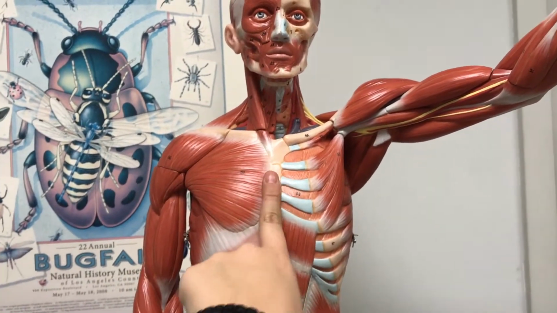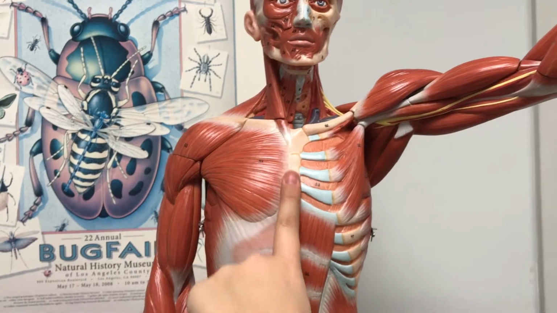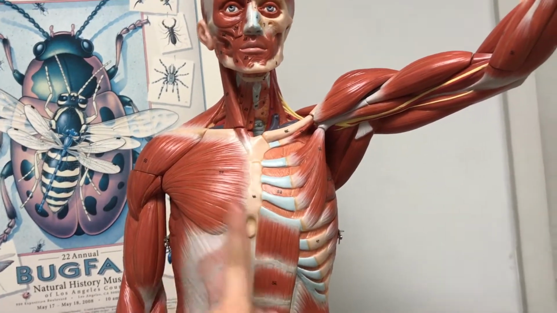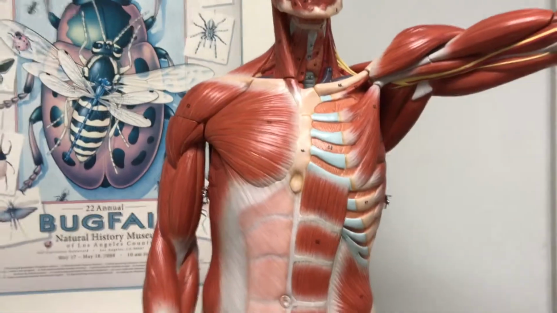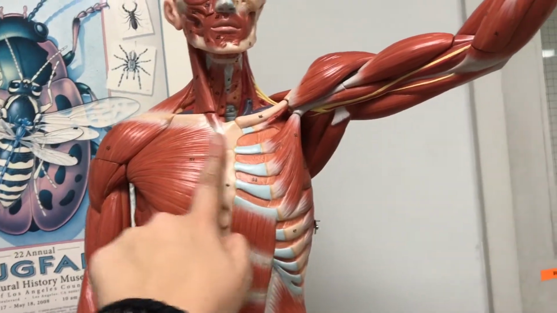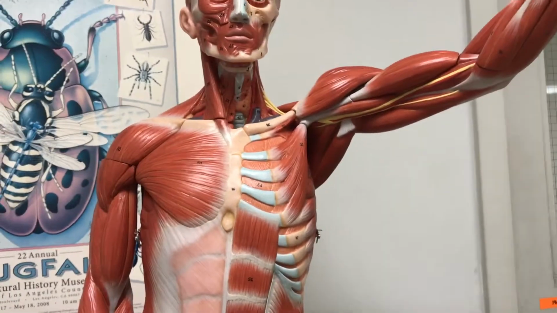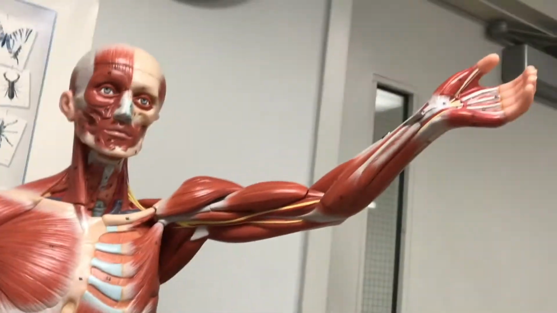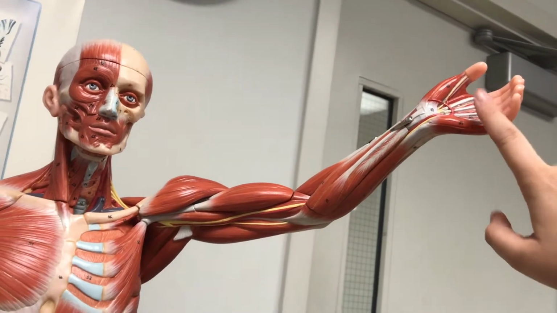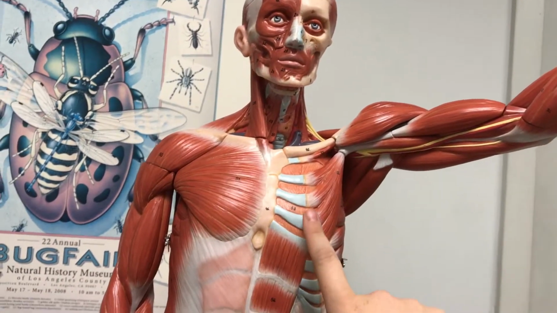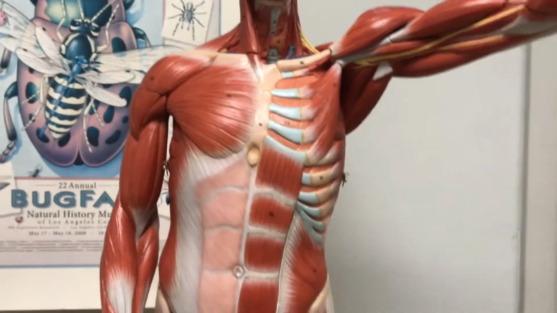So for medial and lateral, just remember your sternum is right in the median. So we're going to be medial right here. And then you're going to be more lateral the farther you get out towards your shoulder and your arm. So Tiny Tim's hand right here is very lateral to his ribs here on his abdomen.